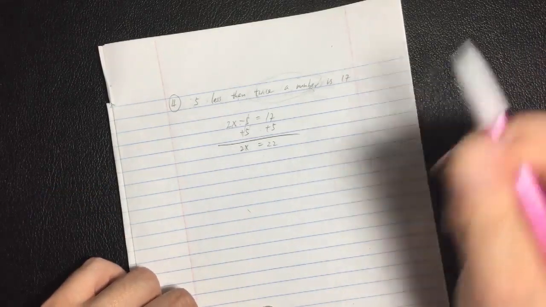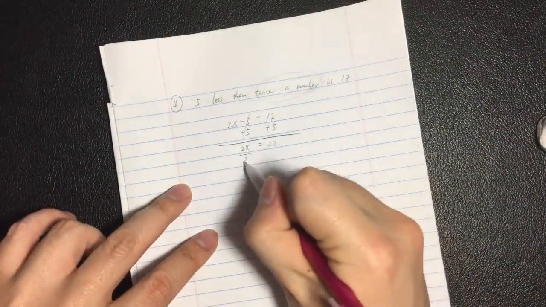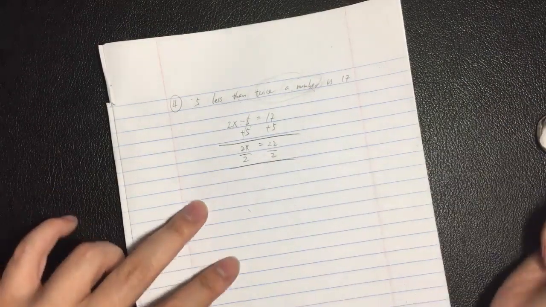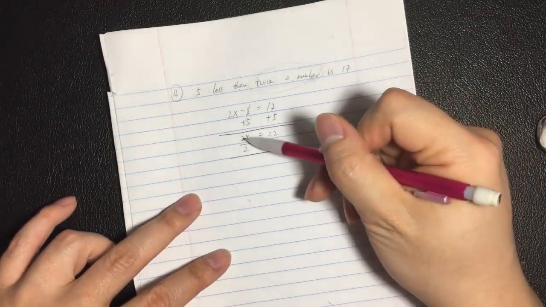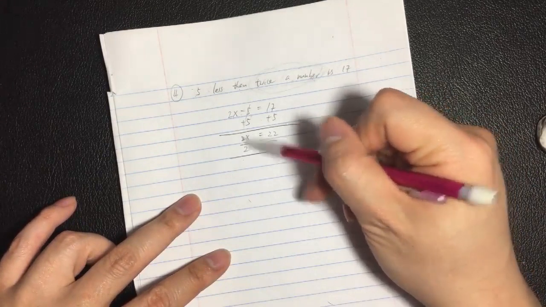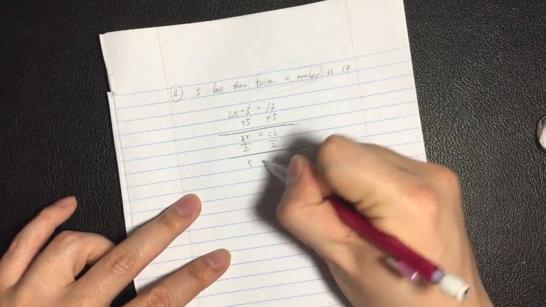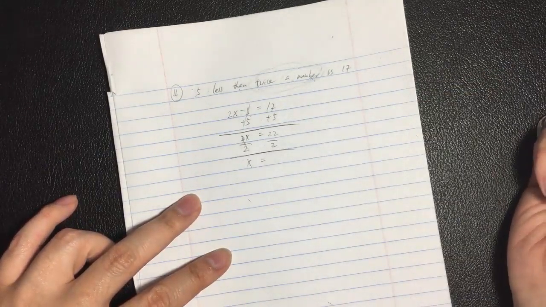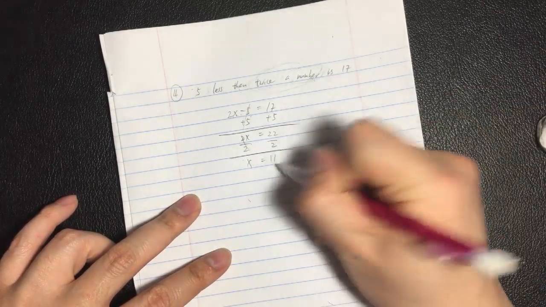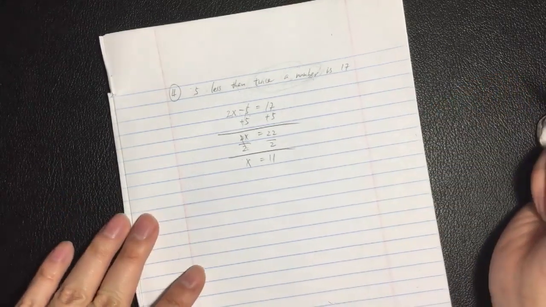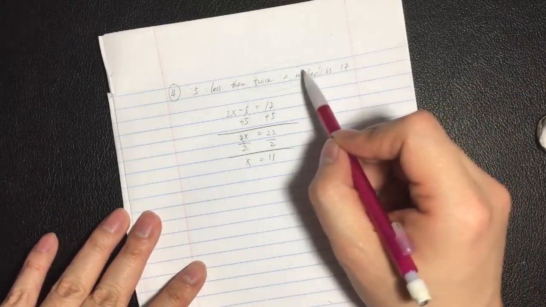In order to get x by itself, I divide both sides by 2. On the left side, the number 2 on the top and the bottom get cancelled. We get x by itself. On the right side, 22 divided by 2 is 11. So the unknown number is 11.